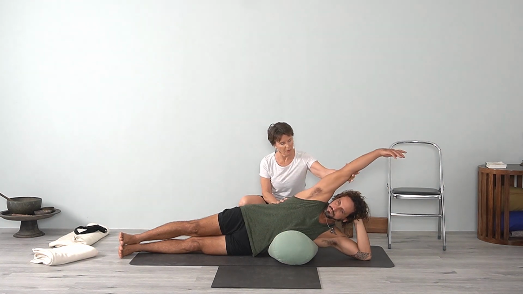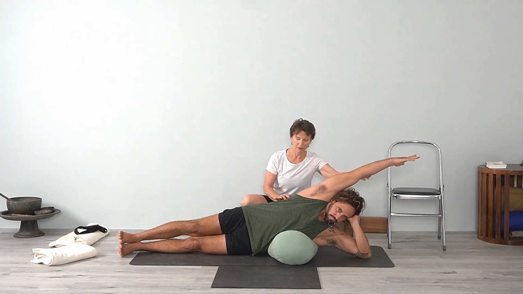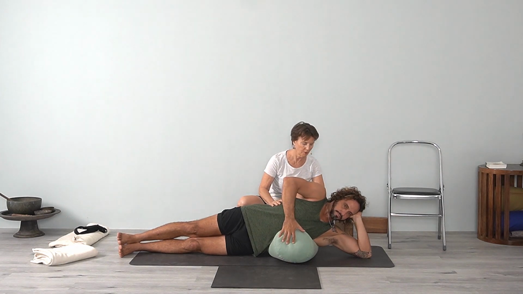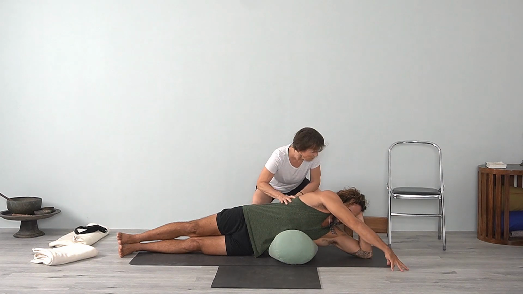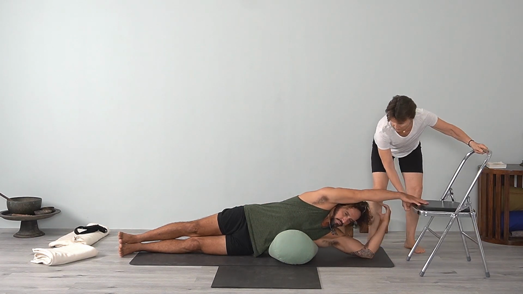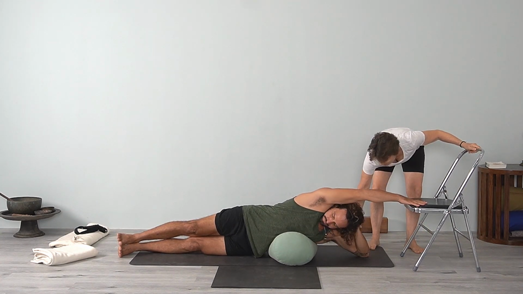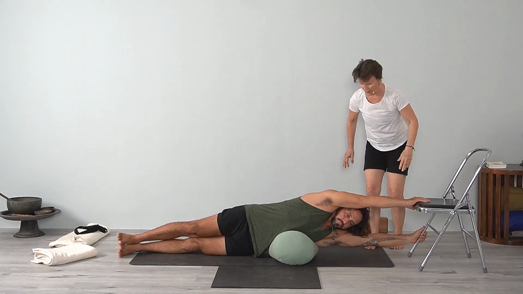So maybe take the arm over, extend, or you can use the hand on the bolster or the hand on the floor. Wherever you can feel that you can get a little bit of space there. You can even have a chair. You can hold the leg of the chair. Can you extend your arm down? Is it too uncomfortable for the head?